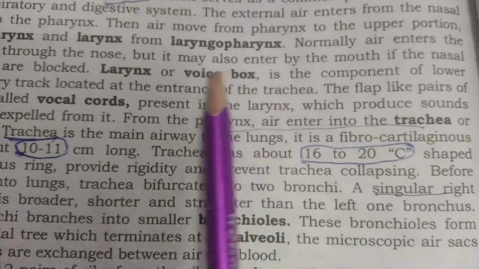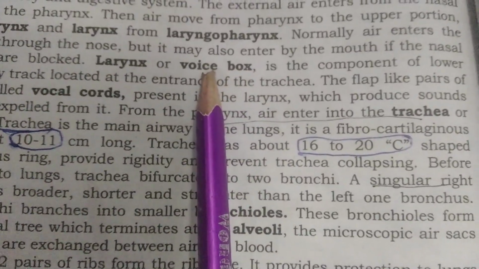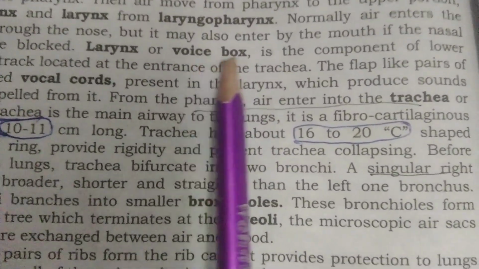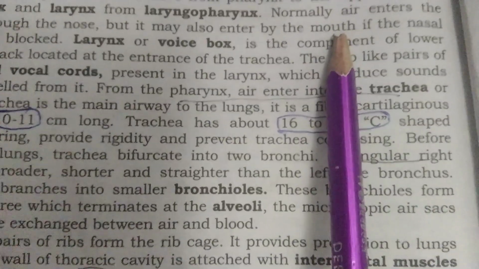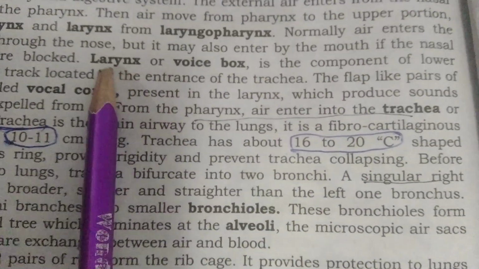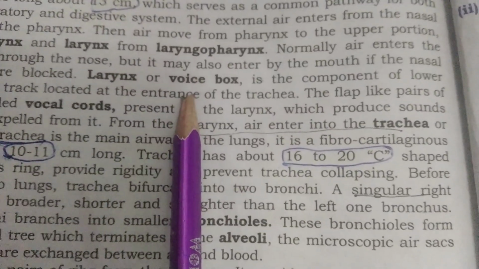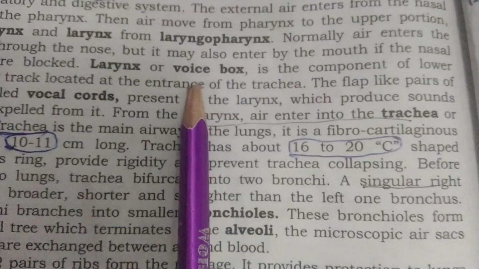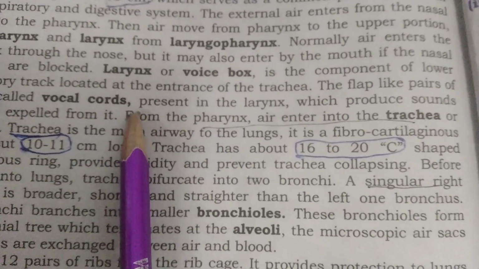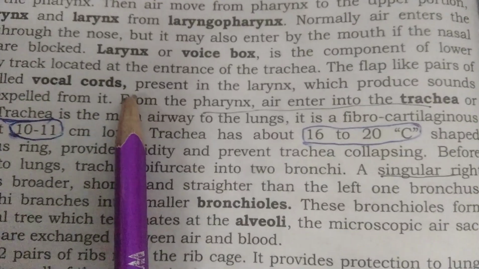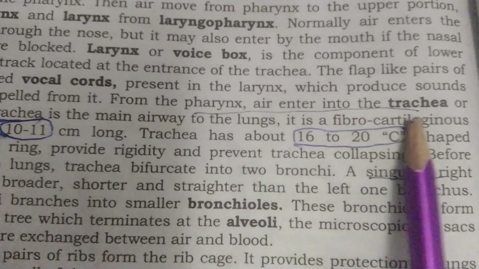You know that when the air enters from the nose, it will also go through the mouth. Whenever our nose is blocked, where is the air coming from? Air is coming from the mouth. If the air is coming from the mouth, then it will face the larynx, the voice box. Whenever we expel the air at such a speed, the vocal cords move and produce some sounds. Now we know that from the pharynx the air enters the trachea.